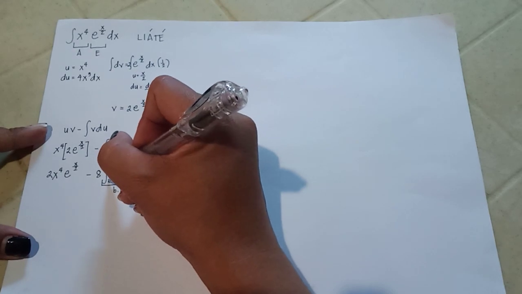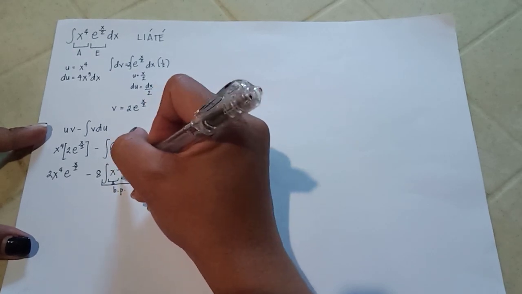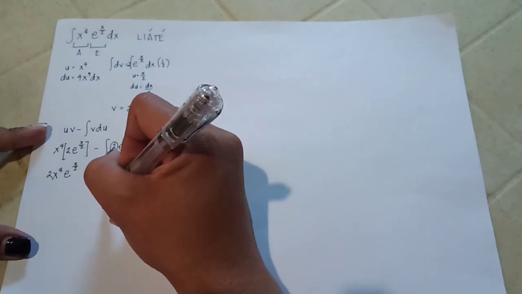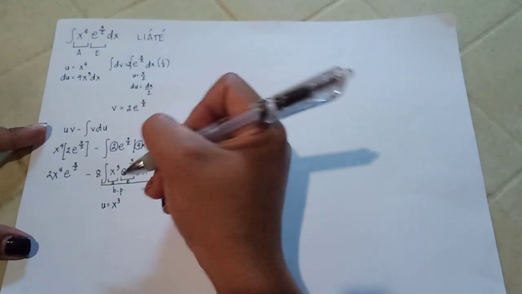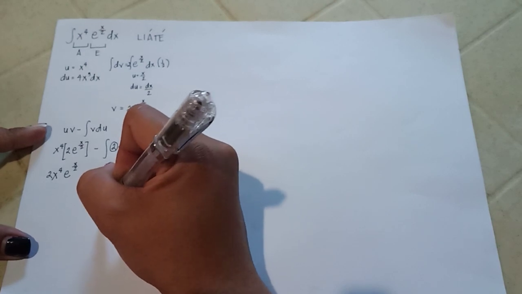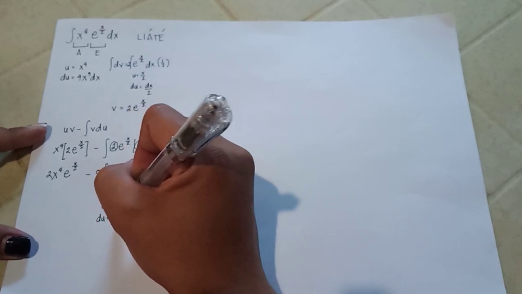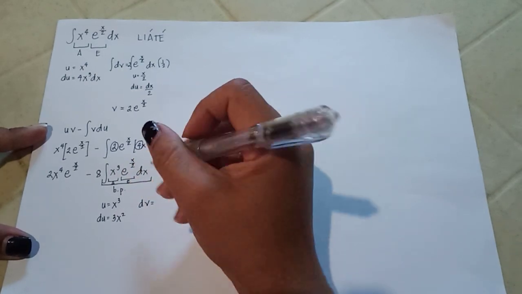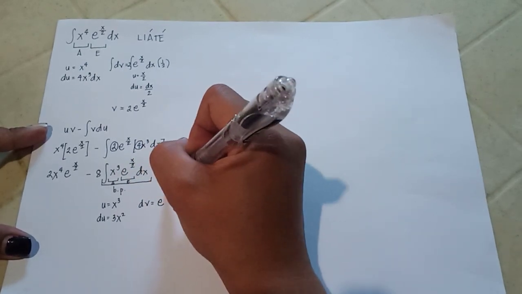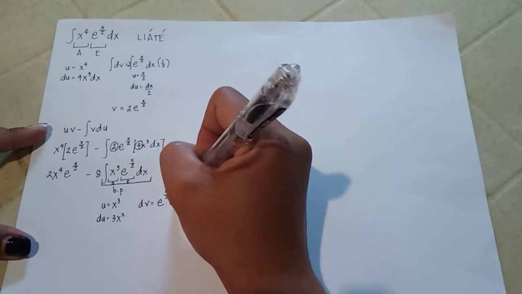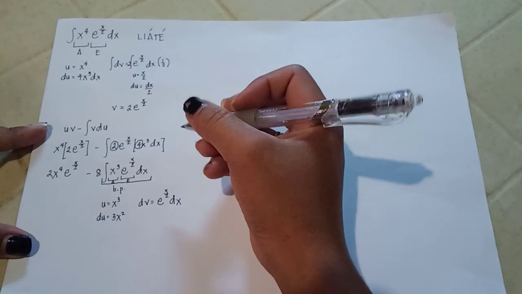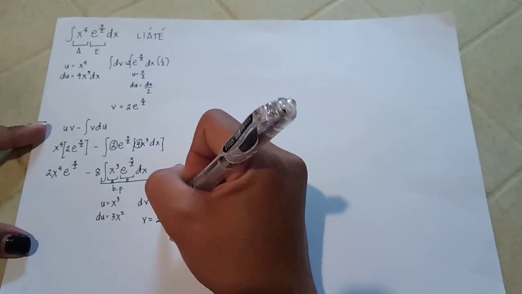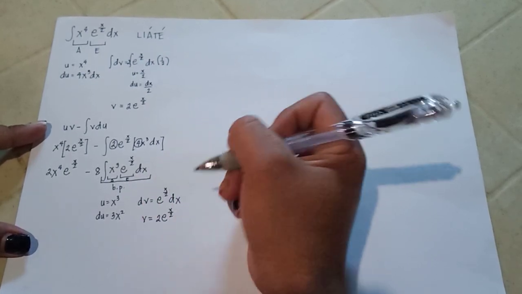Knowing that this is algebraic and this is exponential, you will set your u again as x cubed. Then du will now be 3x squared. So your dv now is simply e raised to x over 2 dx. Same as before, the value of your v must be 2 e raised to x over 2.